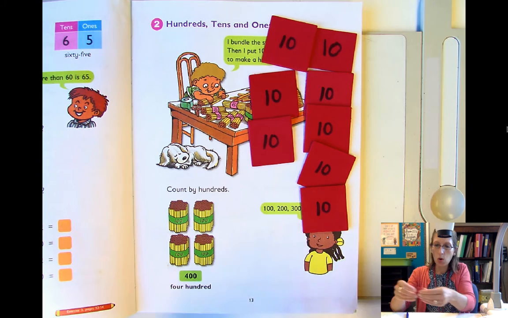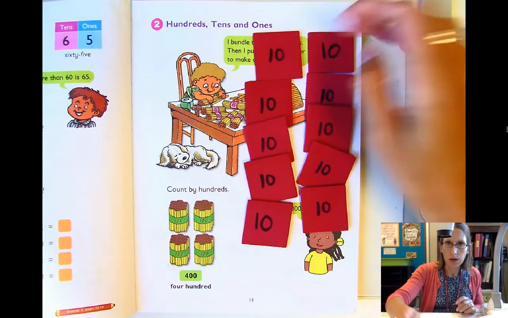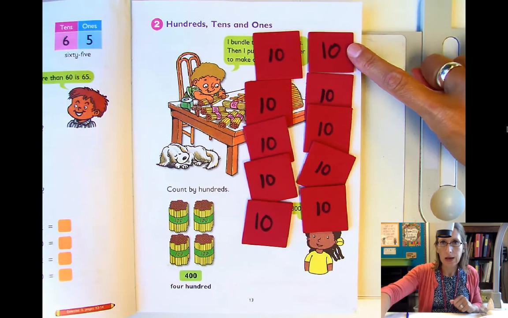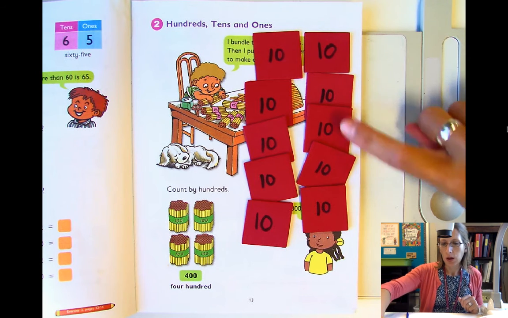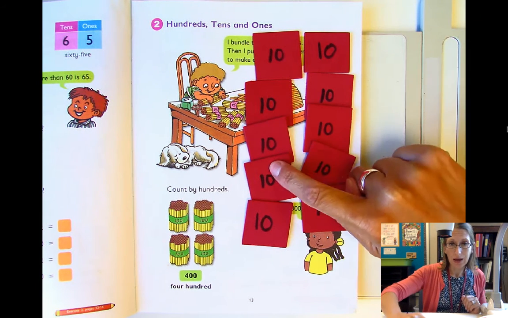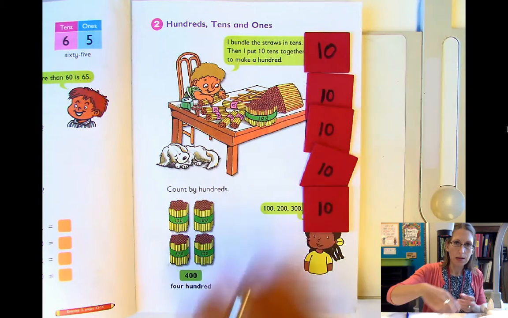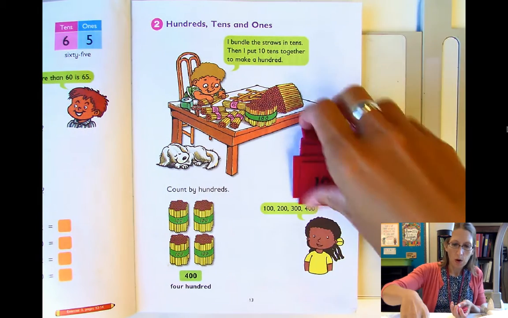2 more. There we go. Okay, I have 10 tens. Let's check. See if this is 100. You can count by tens. 10, 20, 30, 40, 50, 60, 70, 80, 90, 100. Yes. So 10 tens makes 100.